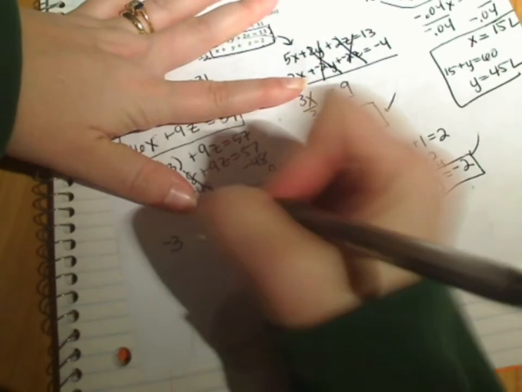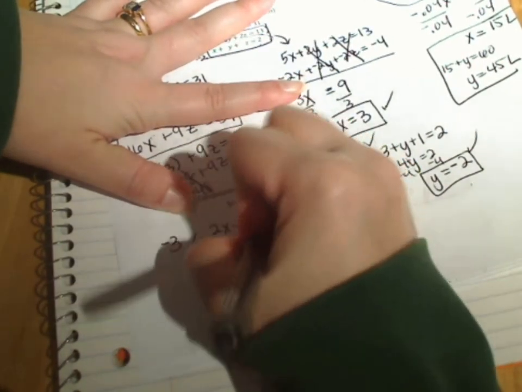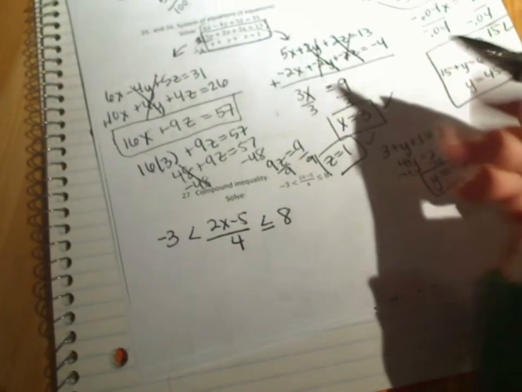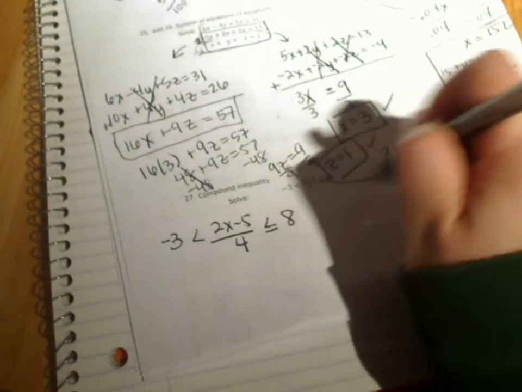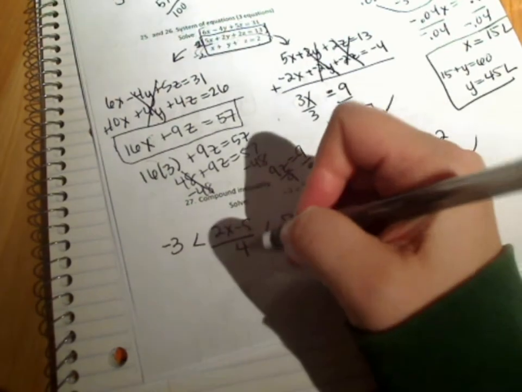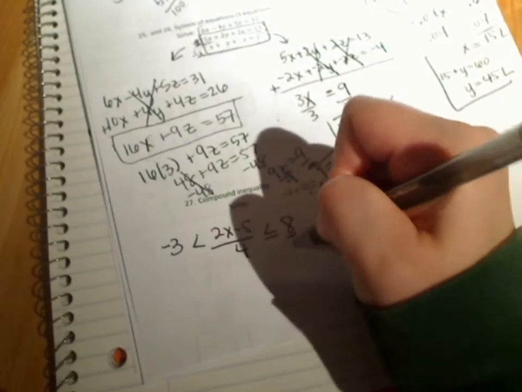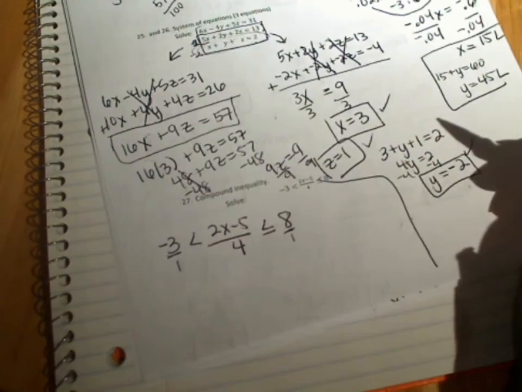Alright, 27. Now I know a lot of people have a fear of fractions, but actually you just gotta kind of know how to work with them. And it doesn't make it so bad. I'm going to make everything into a fraction. So like I said before, if you need a fraction, make it over 1, make it over 1.